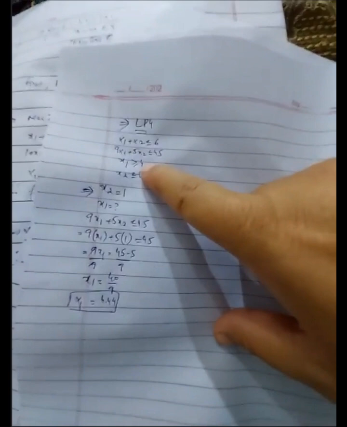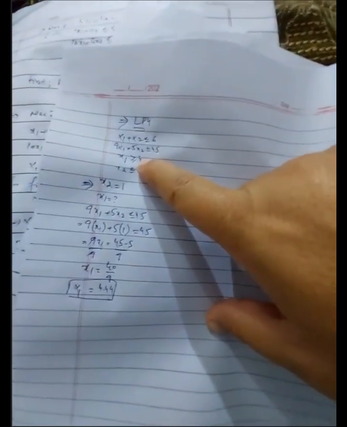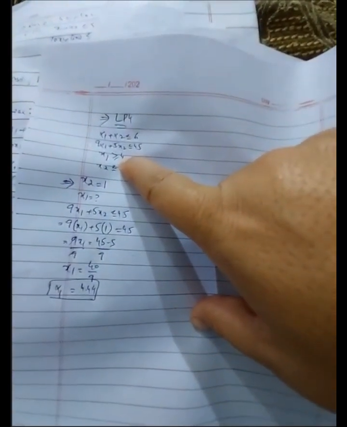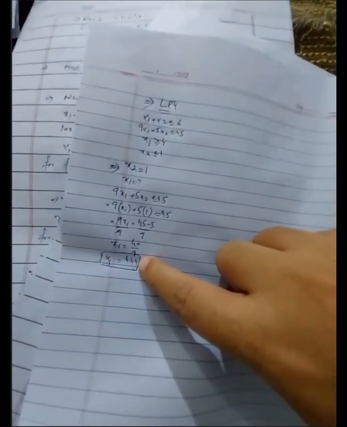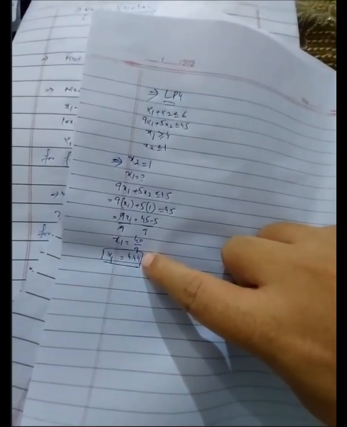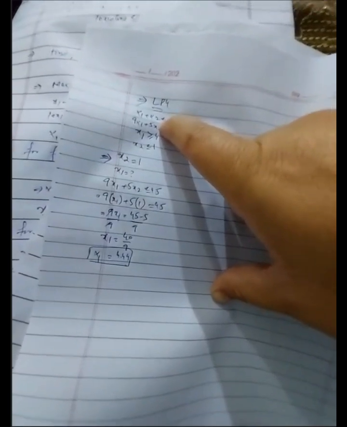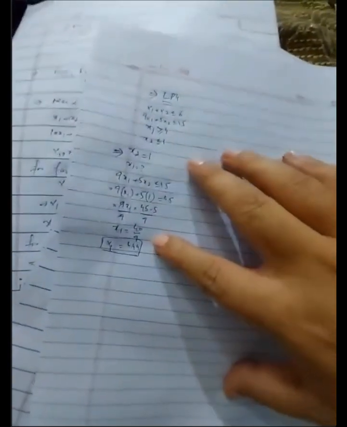4.44. Now we have a constraint over here that x1 must be greater than 4. So it is satisfying that condition. It is also satisfying this one, and it is also satisfying the first one. So this is the legit value: x1 is equal to 4.44 and x2 is equal to 1.